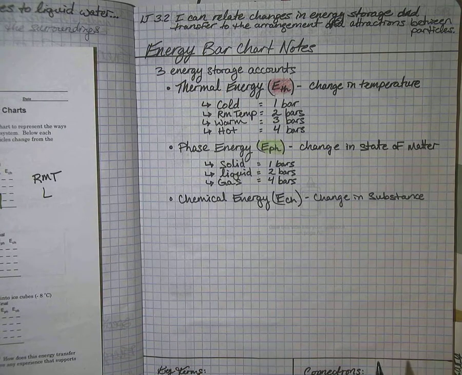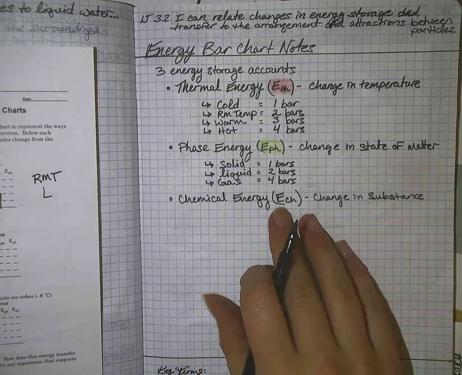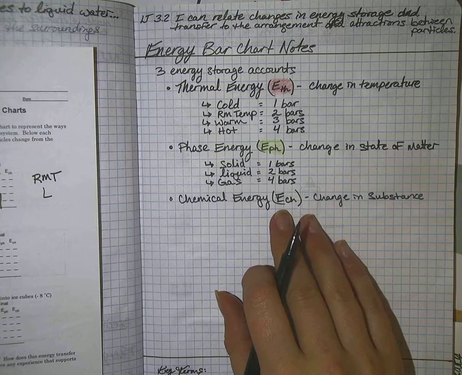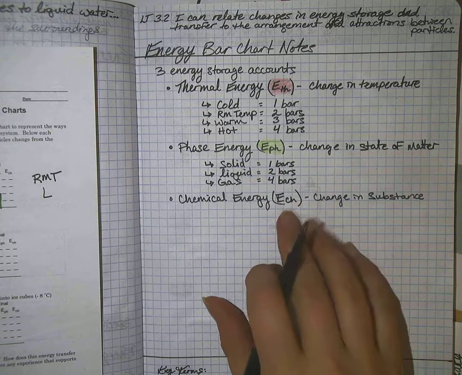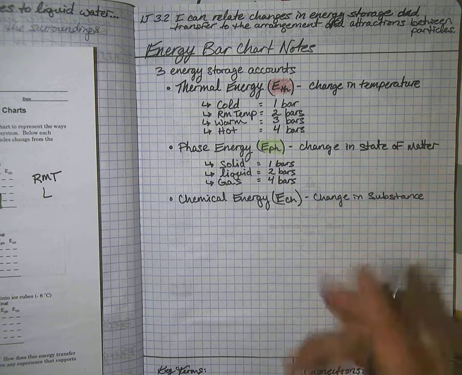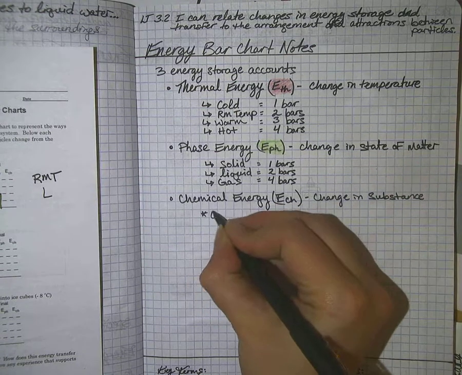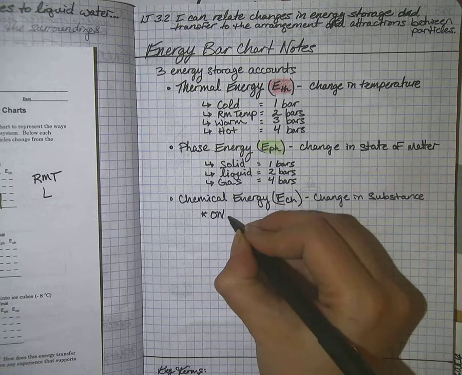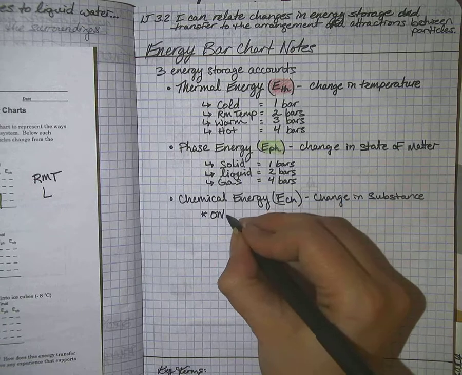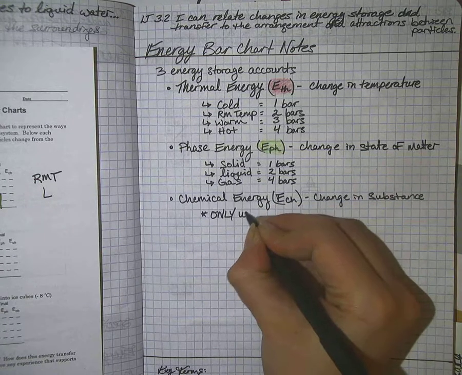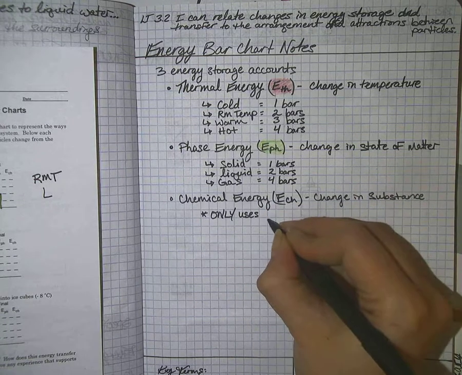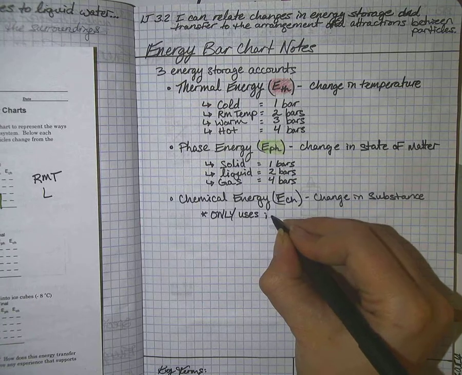All right. We aren't going to really use ECH, especially not in this particular worksheet, but in the future we may. And the only time you use this is when we're creating new things. So only use it if something new is made.